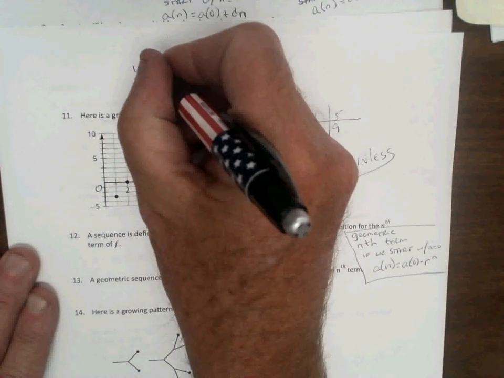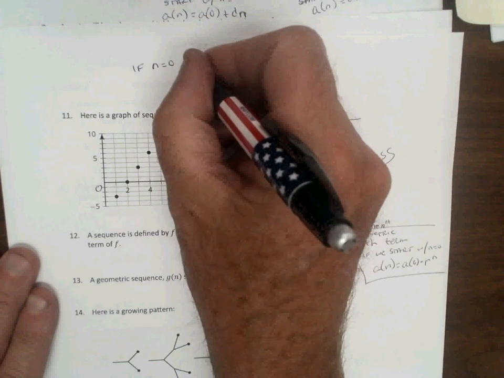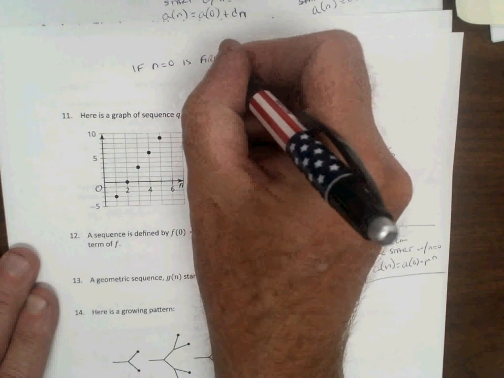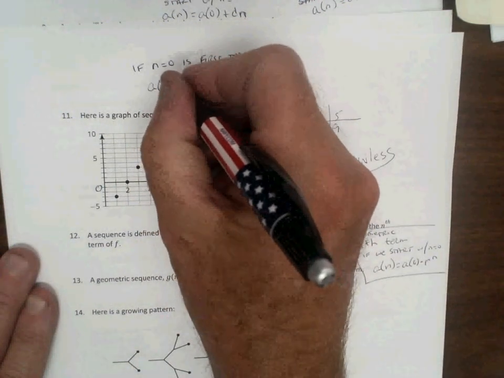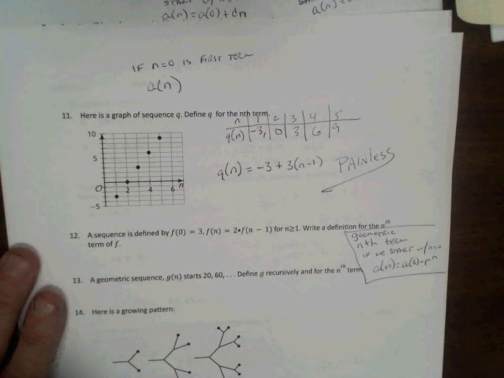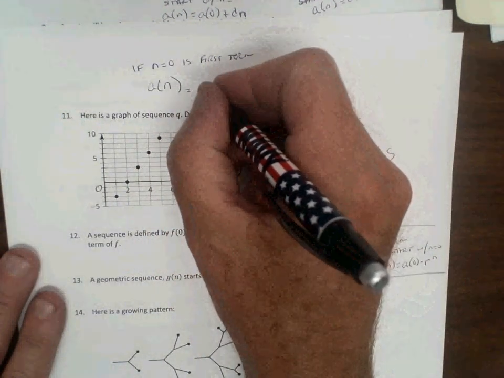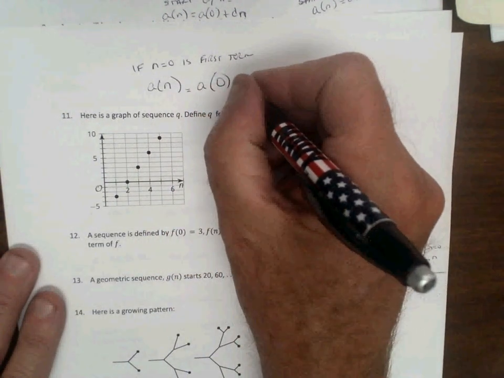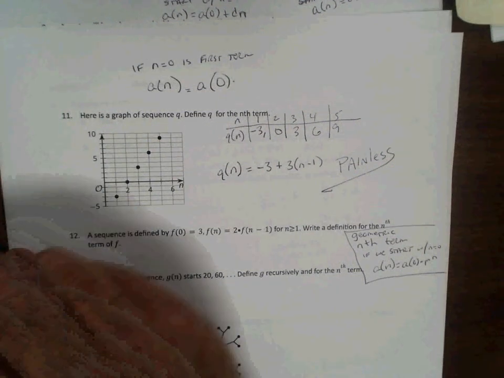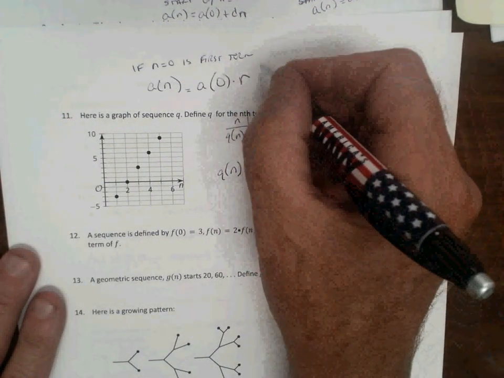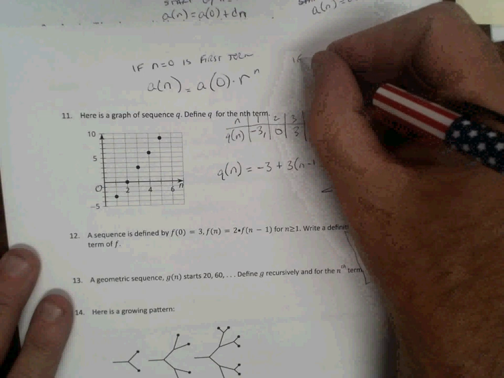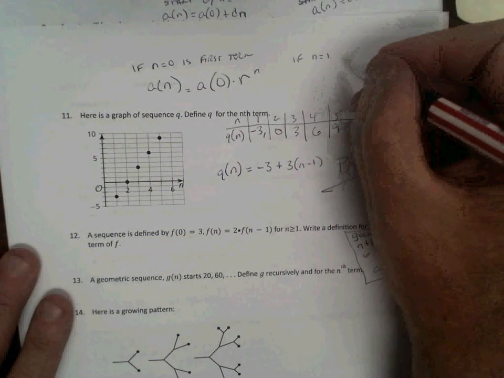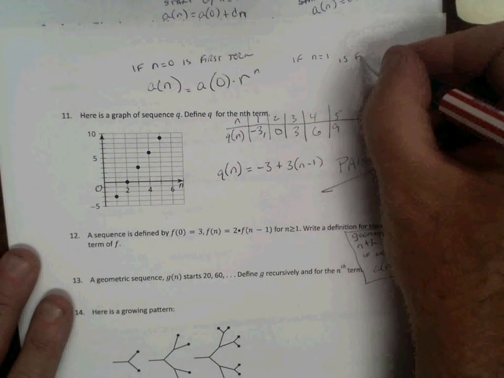If we start with n equals 0, for a geometric sequence, a of n equals a of 0 times the common ratio raised to the n power. So times r, raised to the n power. Would it be different if it was a of 1, if n equals 1 is the first term?